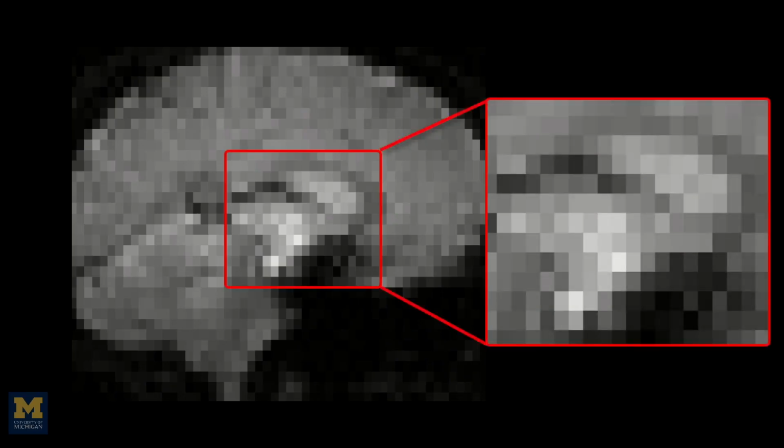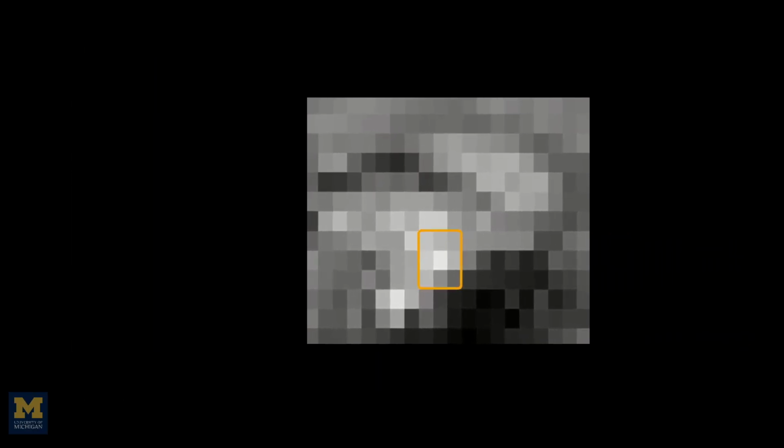But are the voxels completely independent? Let's take a look at a typical fMRI image. If we zoom in, notice that a given voxel is similar to its neighbors. Bright voxels tend to be surrounded by brighter voxels, and darker voxels tend to be surrounded by darker voxels. Since we can make a reasonably accurate guess about what the signal intensity will look like for a given voxel, given its neighbors, the voxels are not completely independent.